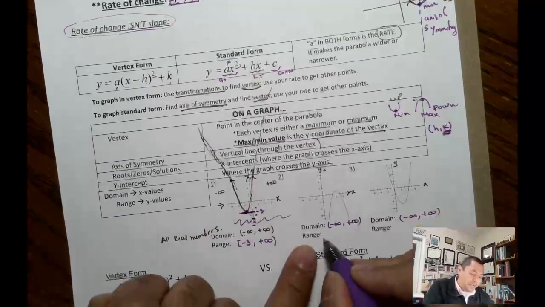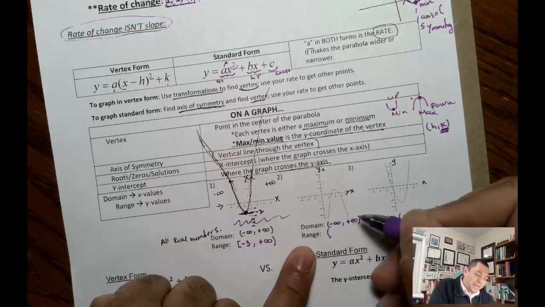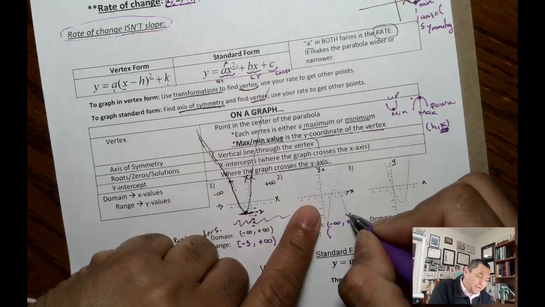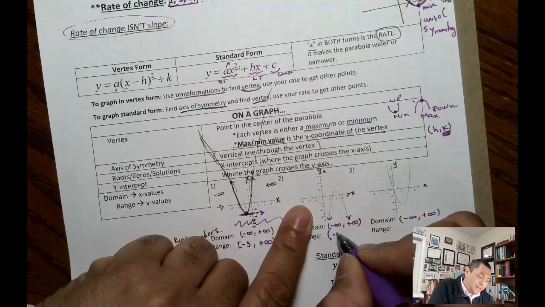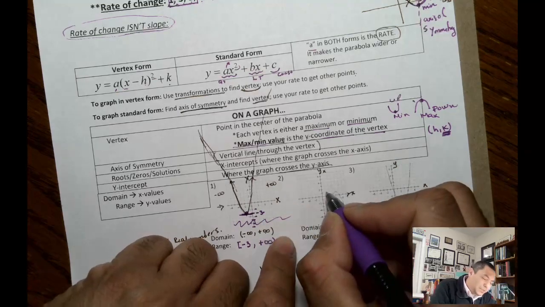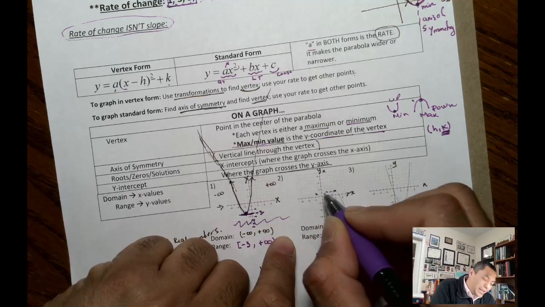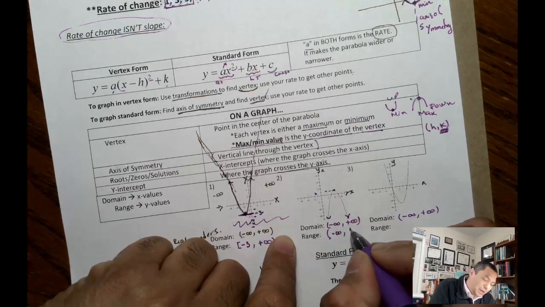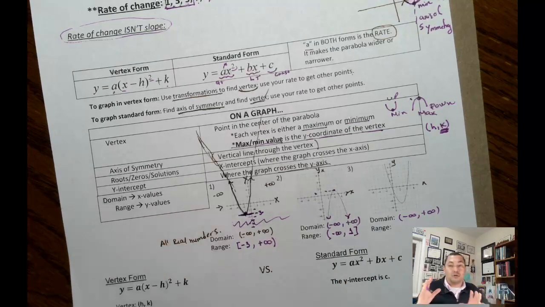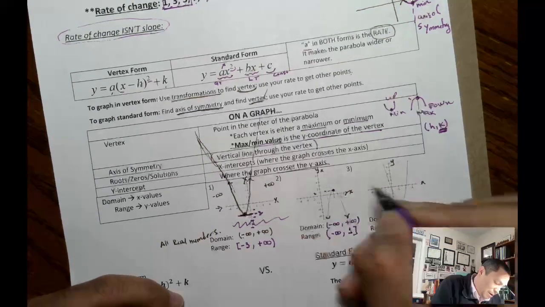Now look at the range in this one. The graph is coming from negative infinity and it stops at 1 here in y. It stops at 1, and I'm going to close the dot because it goes to 1, hits 1, and then turns around down. So that dot is closed right here at 1.